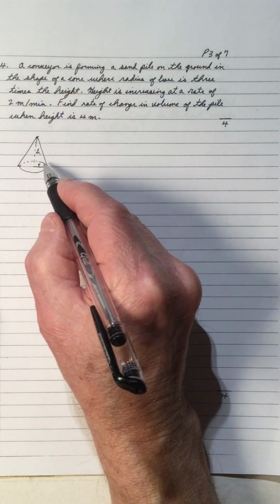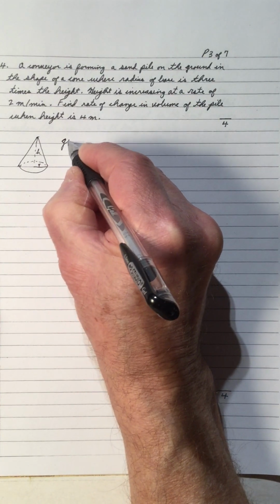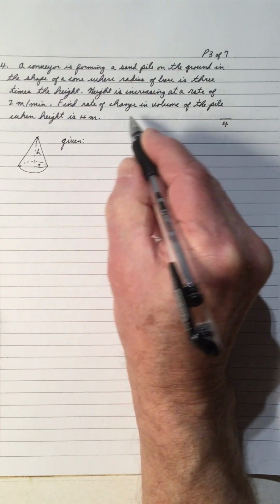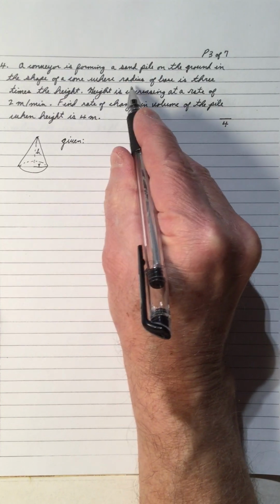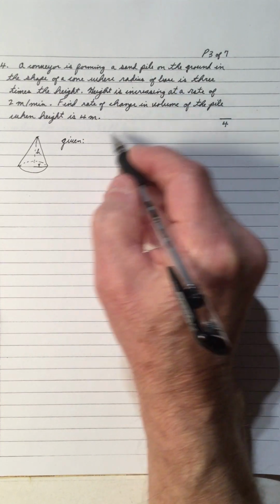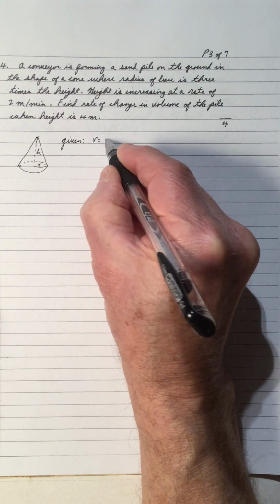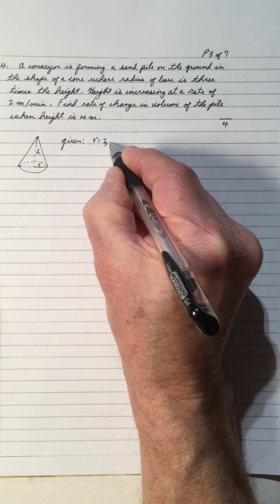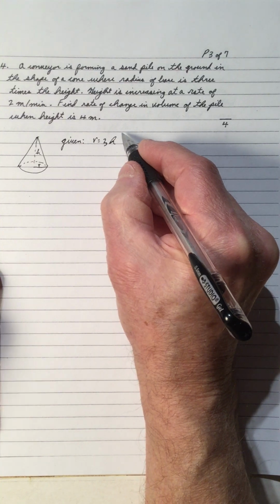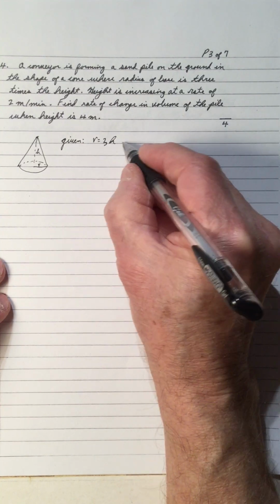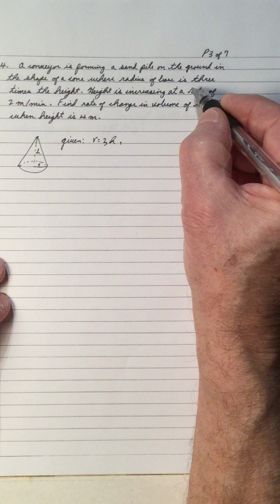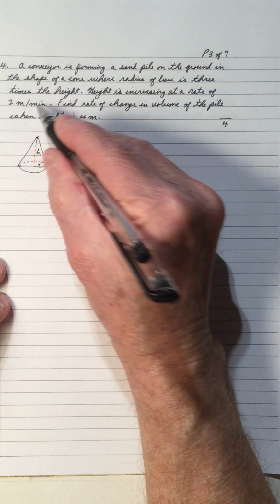So let's see what we have given in our problem. It's forming a cone where the radius of the base is 3 times the height, and the height is increasing at a rate of 2 meters per minute.